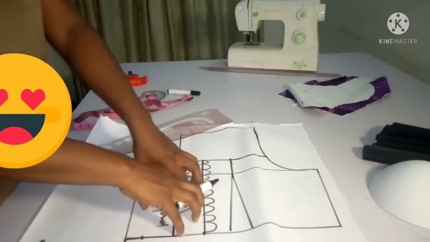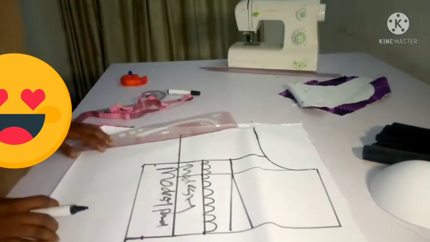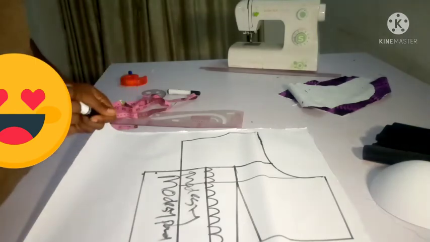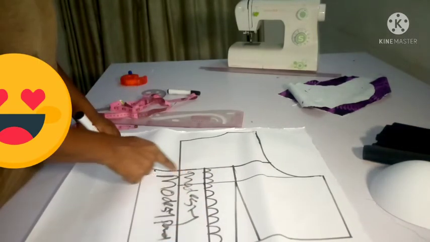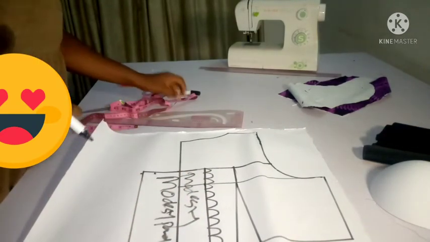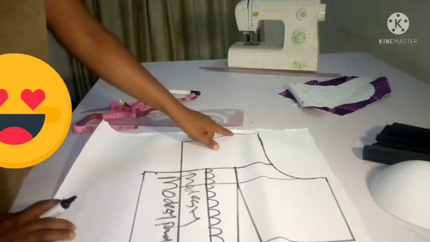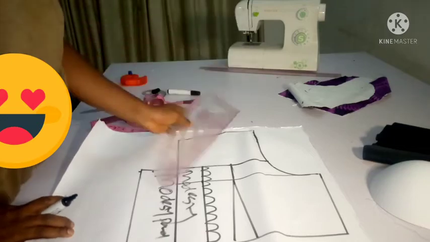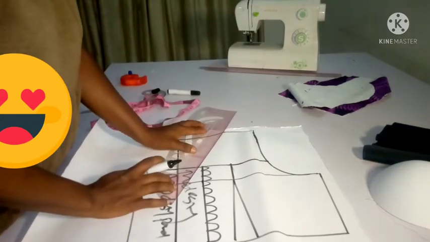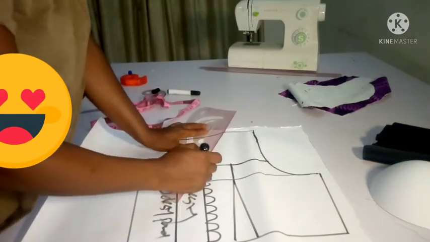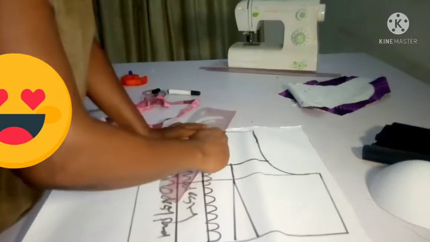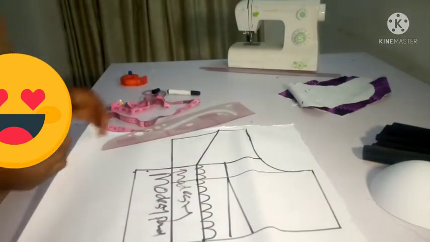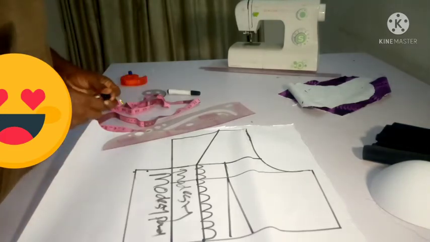I'm going to be using my tracing wheel to trace all of this out, or if I'm not going to use this pattern again, I can just as well cut out this part as my modesty panel. But before I do that, I'm going to be connecting my neck wideness like so. I'm going to connect from there here. This is what I'm going to be doing. So now we can cut.